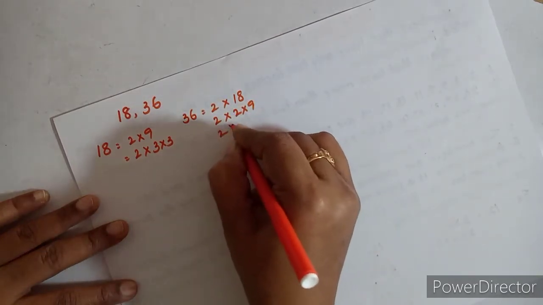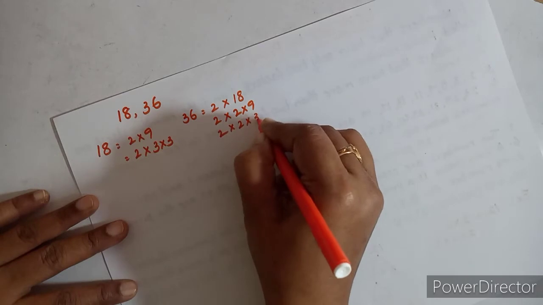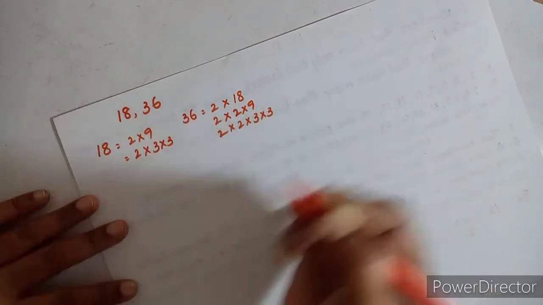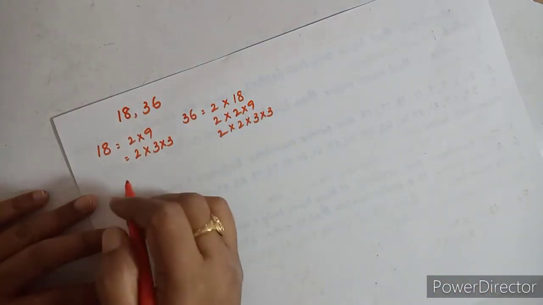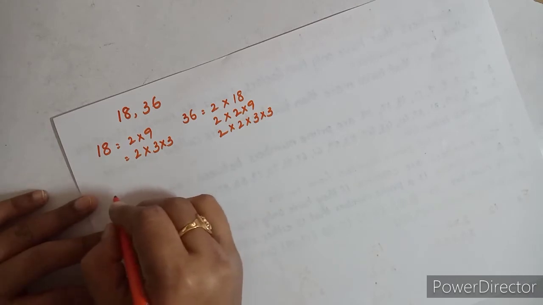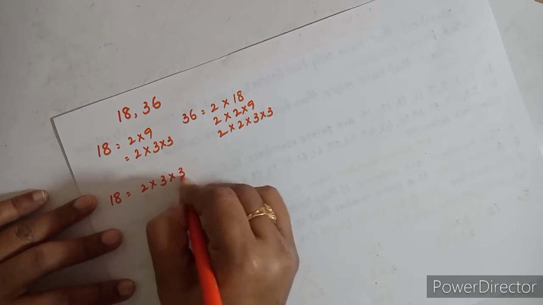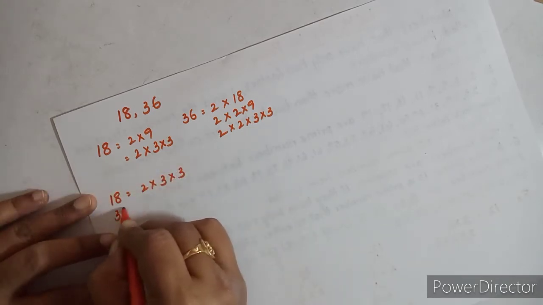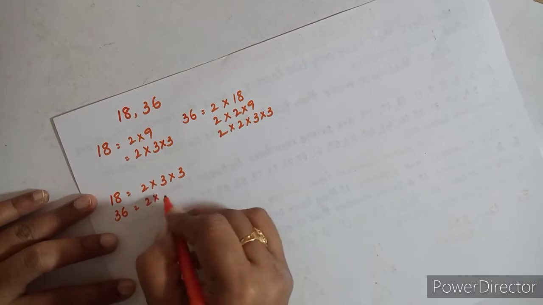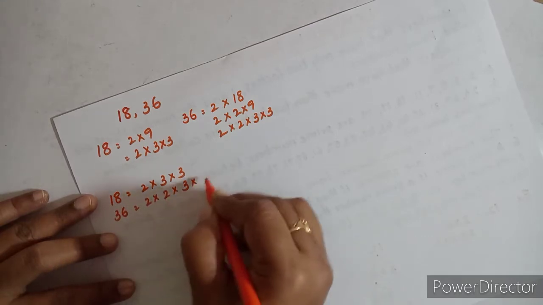And again, this 9 is not a prime number, it has to be written as 3 into 3. Now finding the LCM, for 18 we got 2 into 3 into 3. And for 36 we got 2 into 2 into 3 into 3.